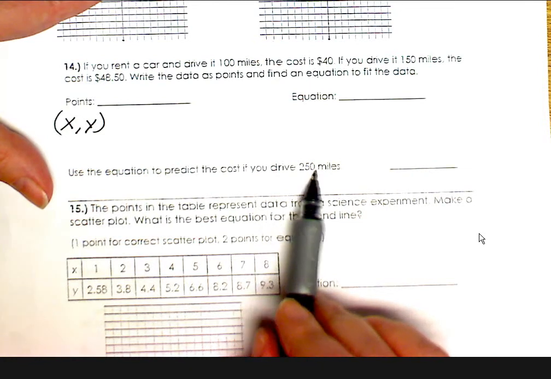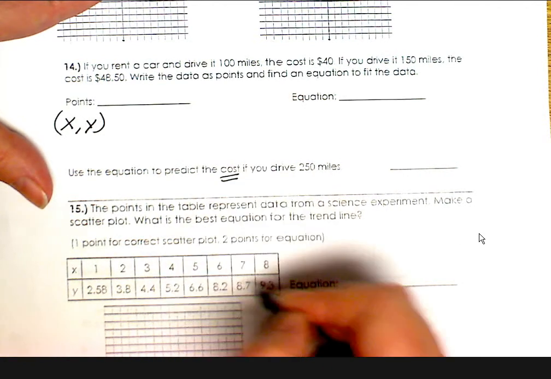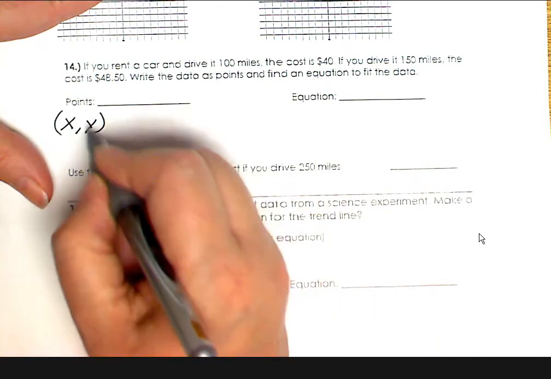Since you are predicting the cost, that tells me that my y is cost.